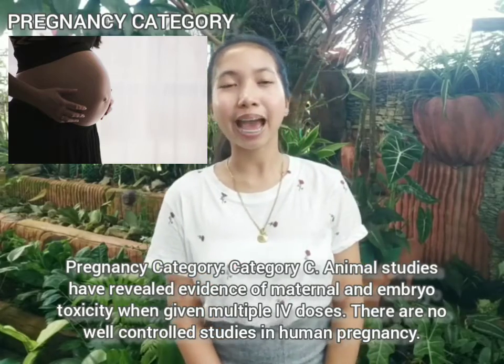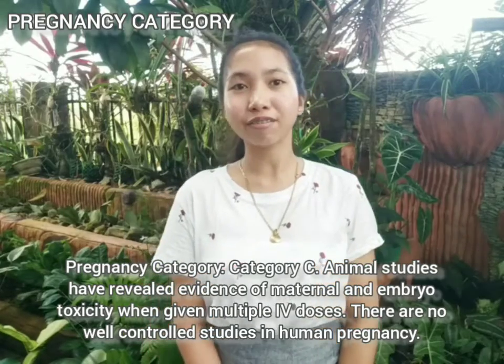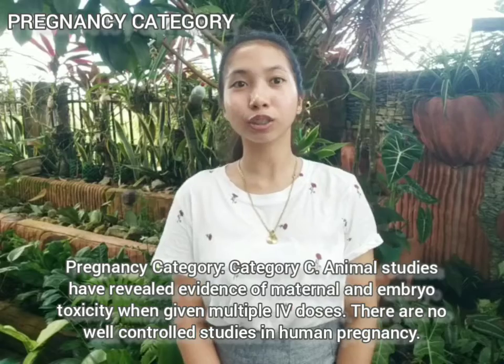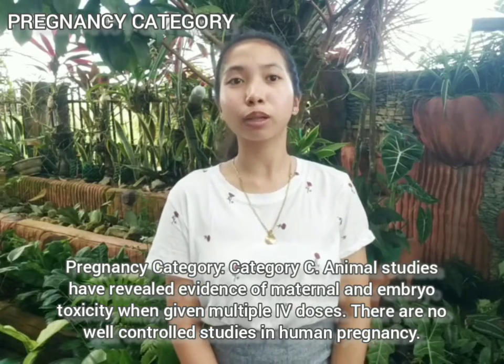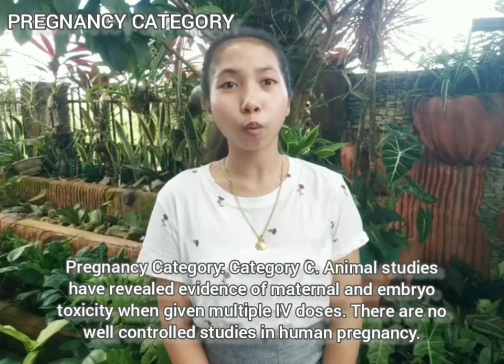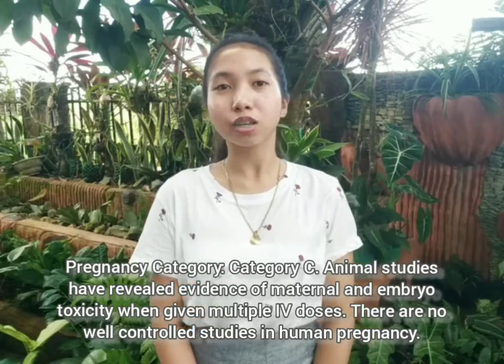My pregnancy category is C, wherein animal studies have revealed evidence of maternal and embryo toxicity when given multiple IV doses. There are no well-controlled studies in human pregnancy.